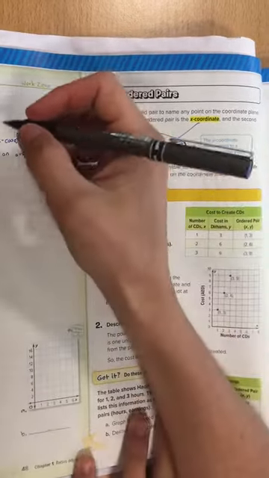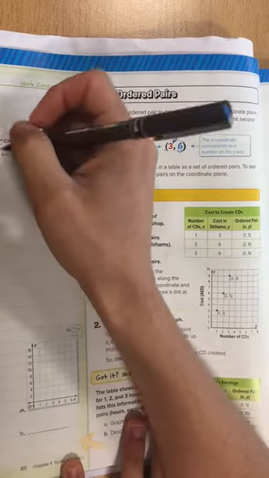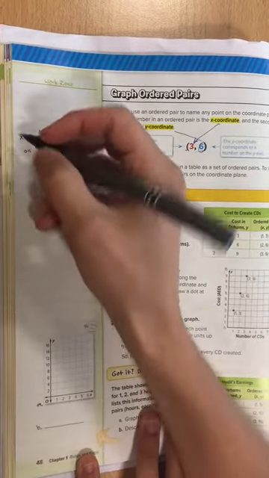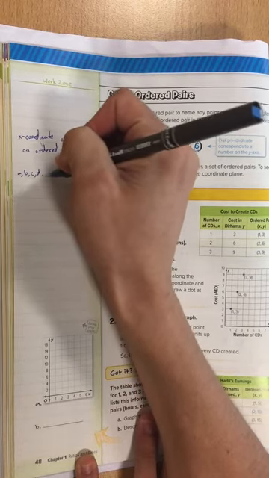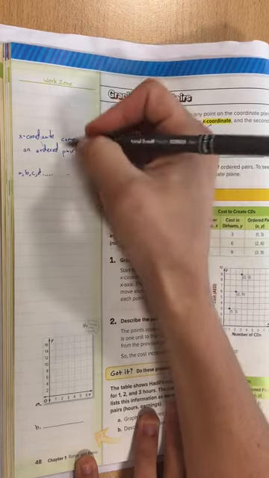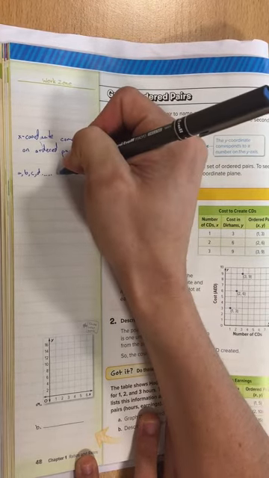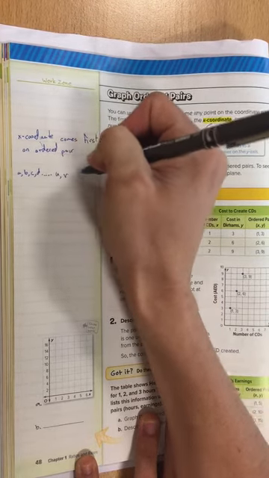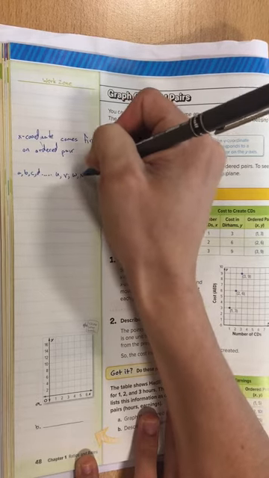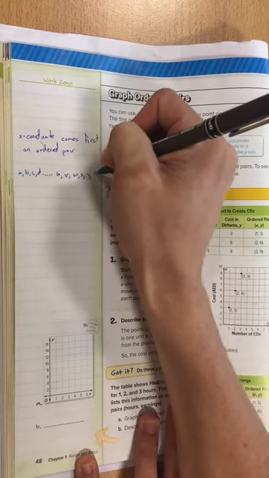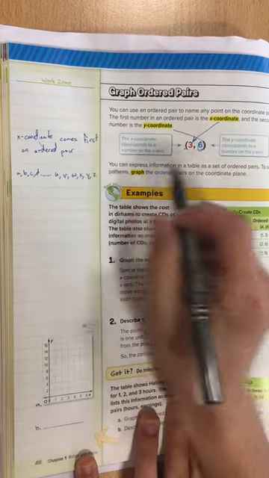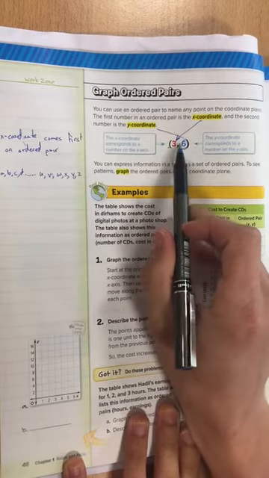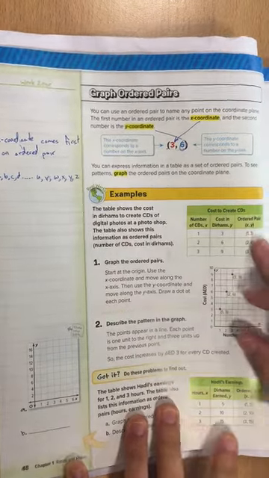Or if you think about the English alphabet, you know how it goes A, B, C, D, and then it keeps going all the way to X, Y, Z. So notice which one comes first. The X comes before the Y. So in the same case here, your X coordinate comes before your Y coordinate. Okay, you guys have to remember that. All right.